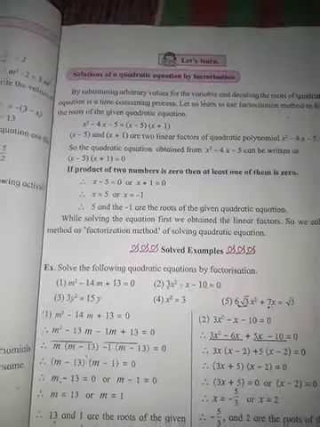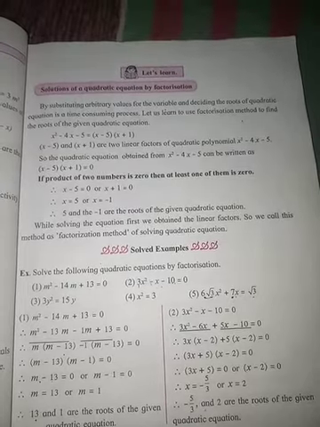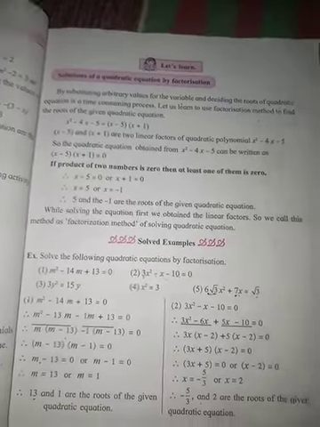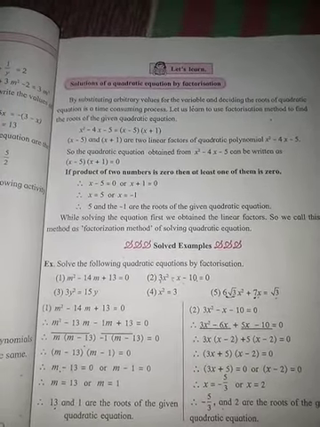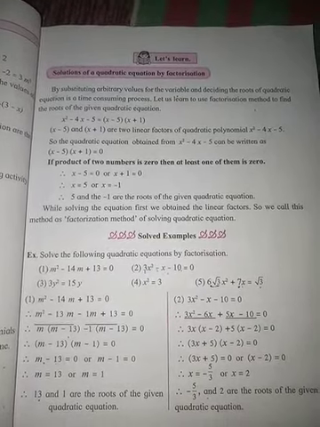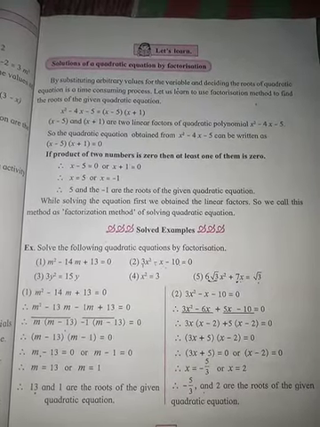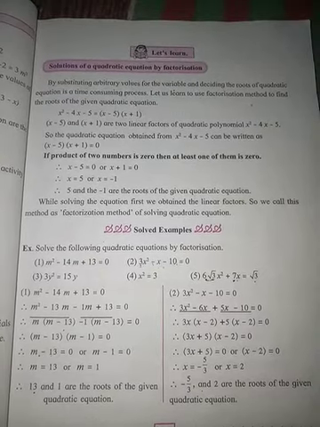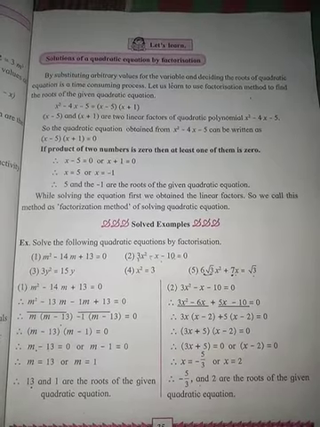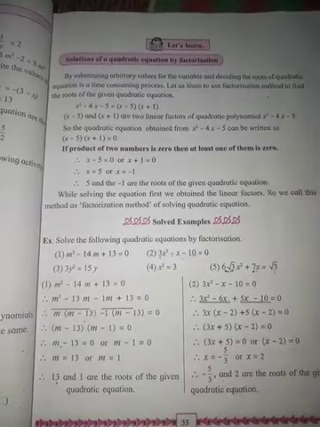For example, look in the textbook, x square minus 4x minus 5 is equal to x minus 5 multiplied by x plus 1. Here x minus 5 and x plus 1 are two linear factors of the quadratic polynomial x square minus 4x minus 5. So the quadratic equation obtained from x square minus 4x minus 5 can be written as x minus 5 multiplied by x plus 1 is equal to 0.